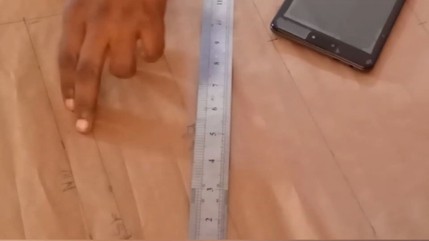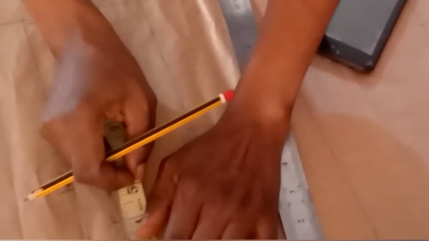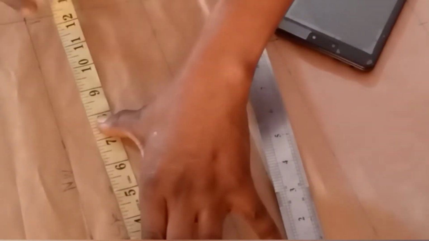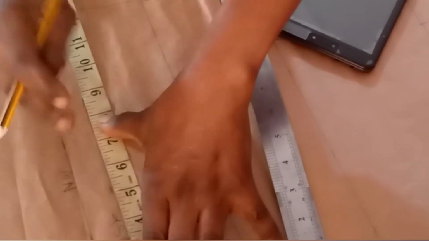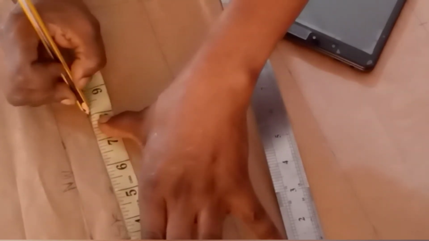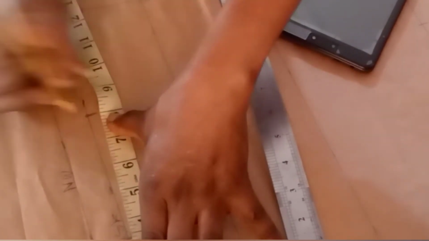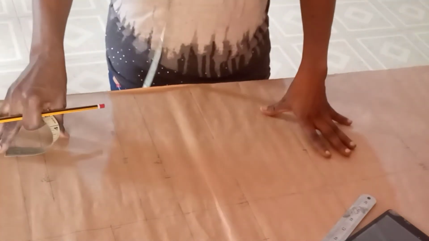I also apply the same thing on the nape to waist, on the nape to back shoulder slant. Apply 8 inches on the back shoulder slant. So now we have our measurement. We have our measurement on these basic lines.